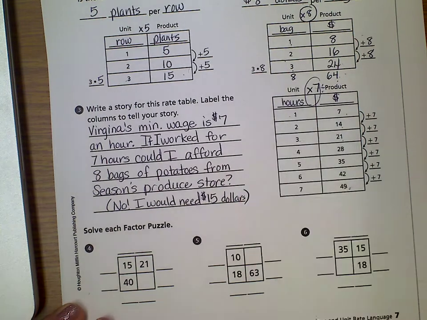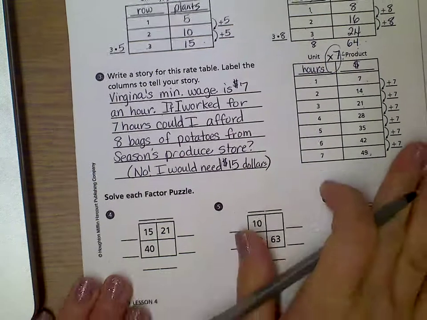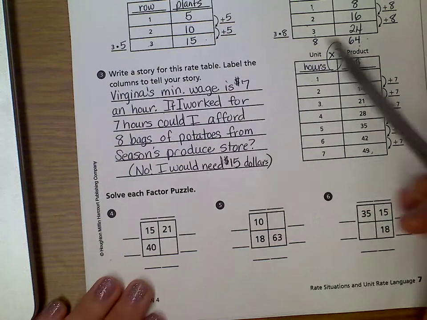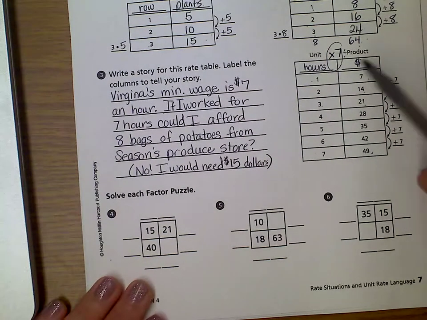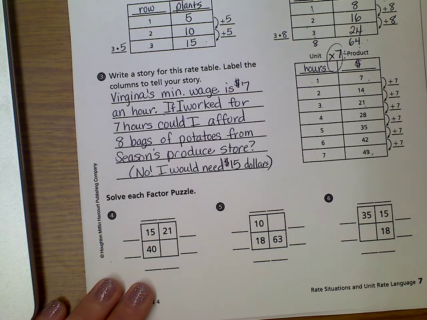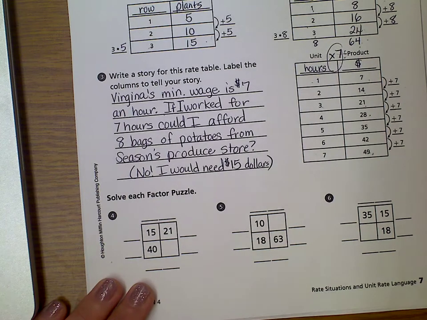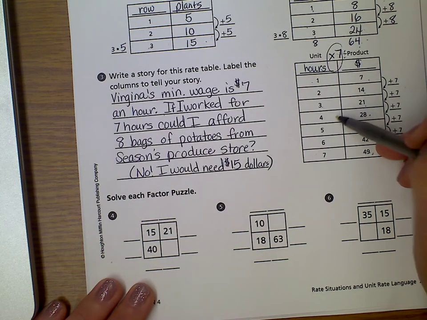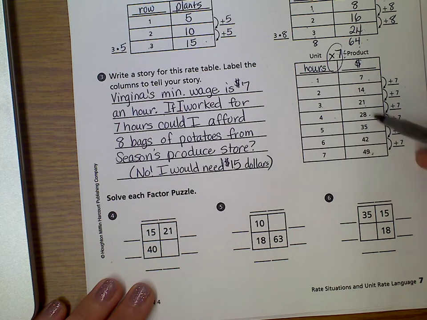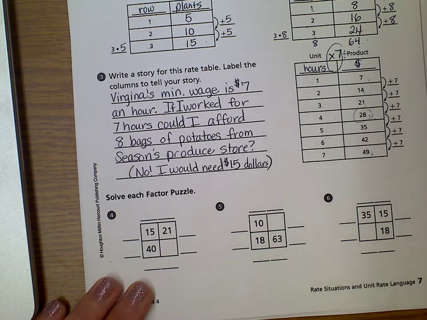There we go. You can make up any story you want. You can just say something simple like, if I worked for 4 hours, could I buy a toy that was $20? And yes, if you worked for 4 hours at $7 an hour, could you afford a toy if it was $20? Well, yeah, because you would have 28.